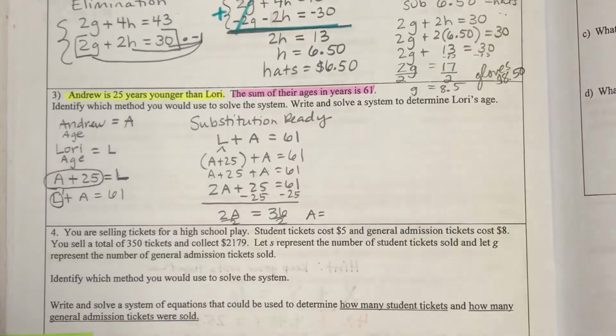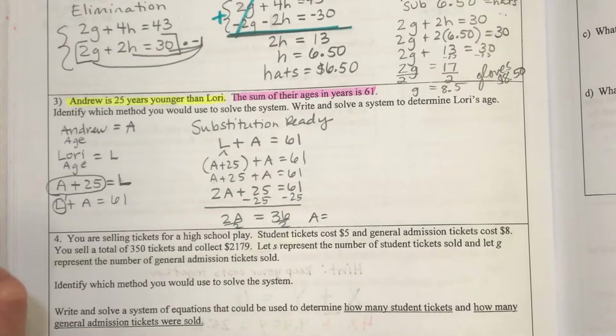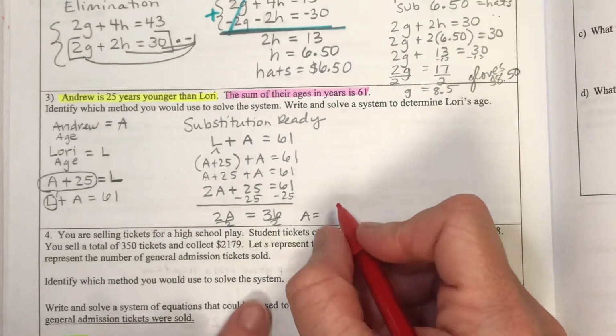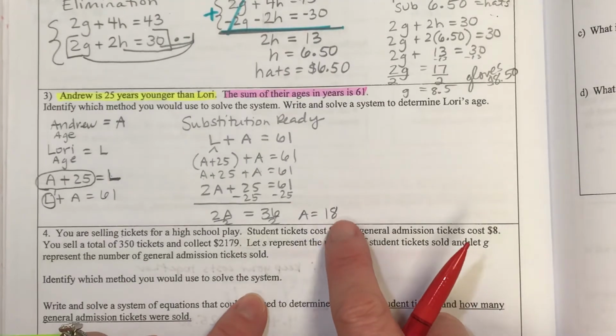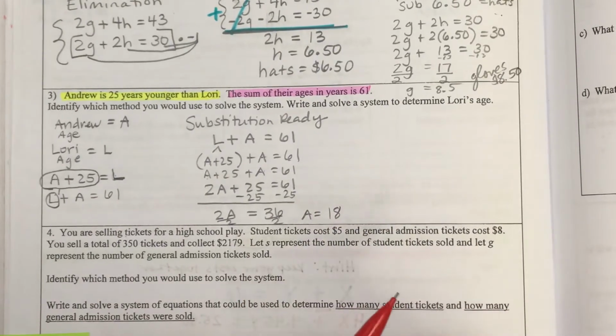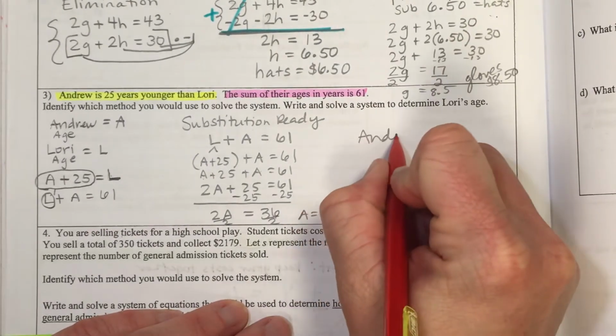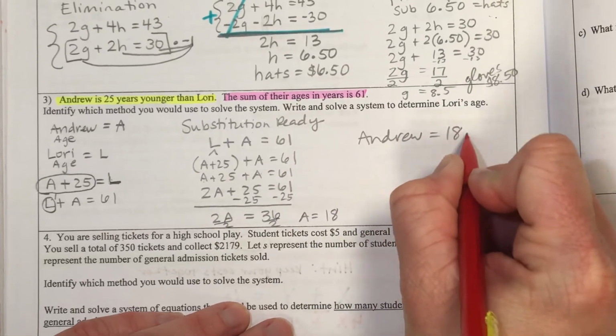So 36 divided by 2. Maybe you already know it in your head right now, but it's early in the morning for me, and so I'm going to use my calculator to help me out. I get that Andrew is 18, meaning Andrew is 18 years old.